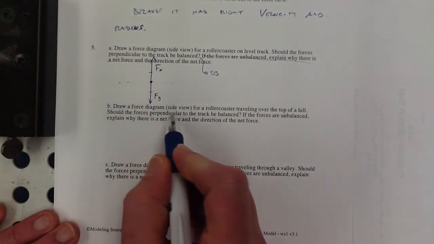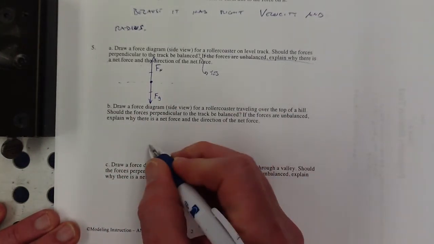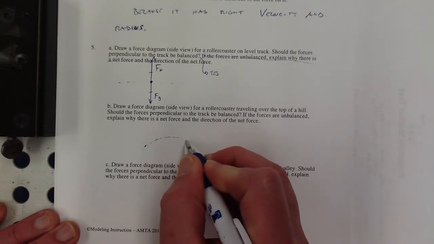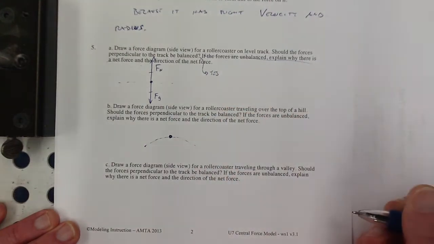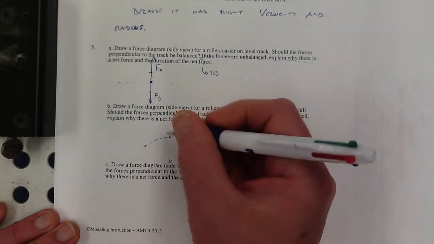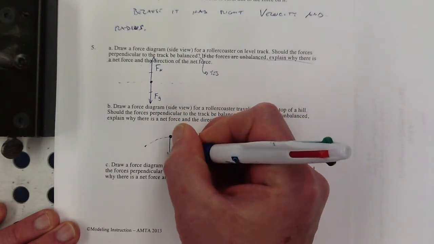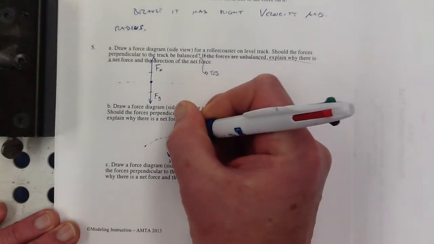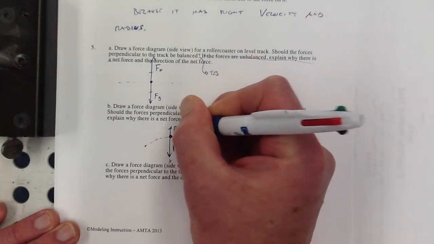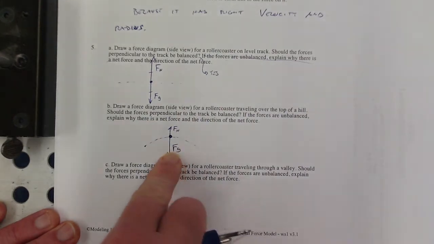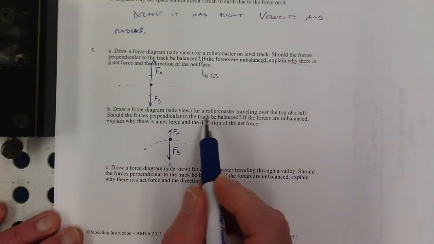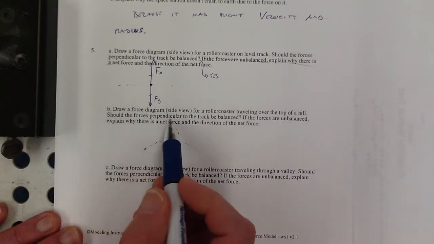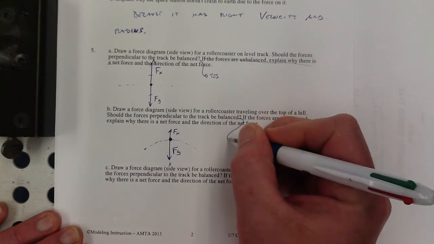Draw a force diagram of the roller coaster traveling over the top of a hill. So these should remind you of the diagrams from your notes. Where's the center of the circle? It's down here. So that means that is the winning direction, which means that the normal force has to back off. Of course, gravity is not going to change because gravity doesn't care. But the normal force can back off. For the roller coaster, should the forces perpendicular to the track be balanced?